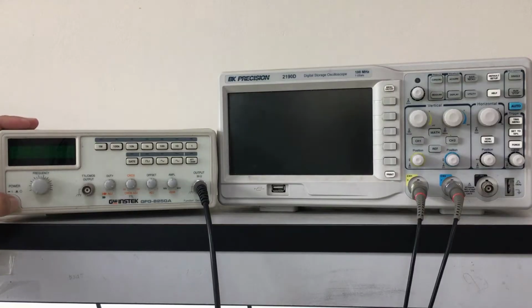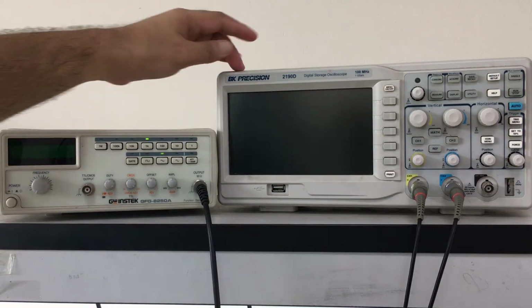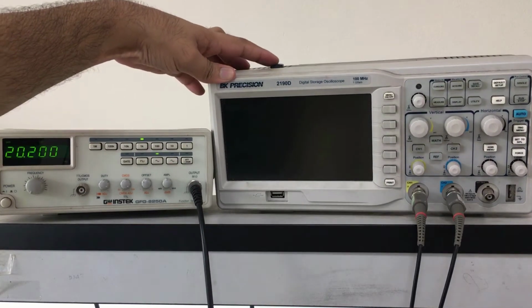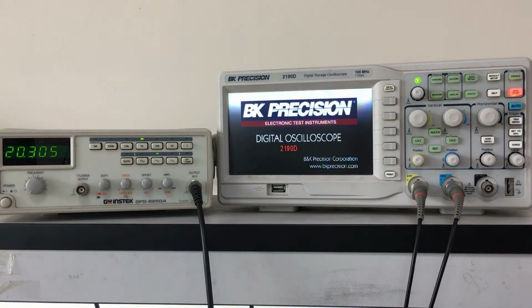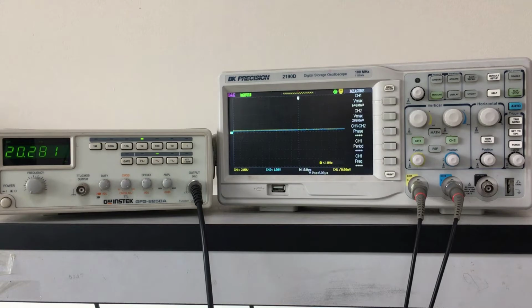So I turn on the function generator by pressing the power button, and I turn on the oscilloscope by pressing the power button on top. We wait as the oscilloscope powers up.